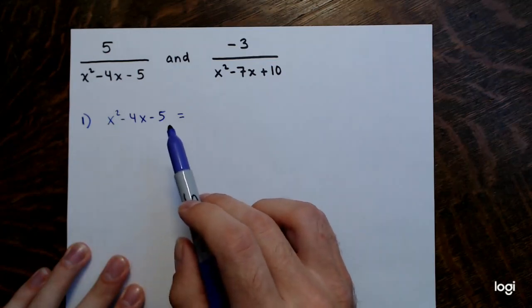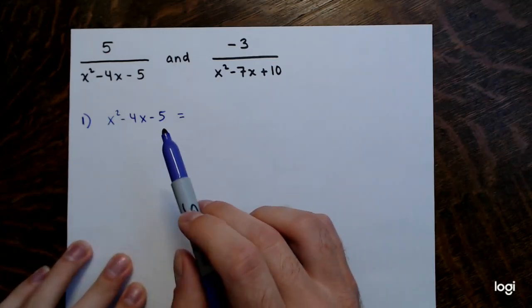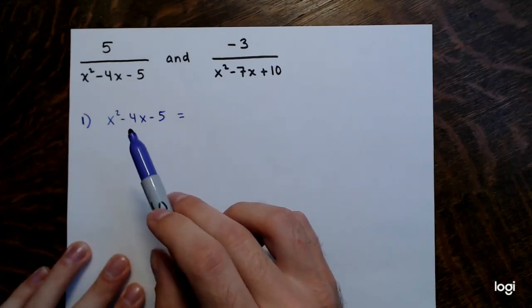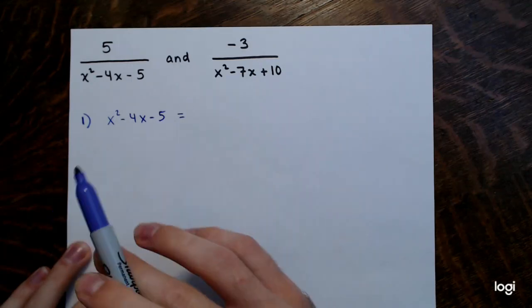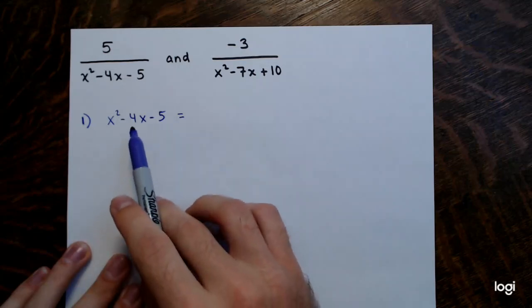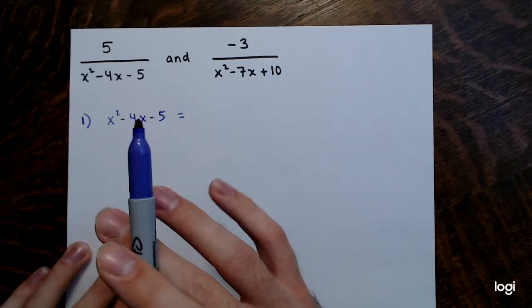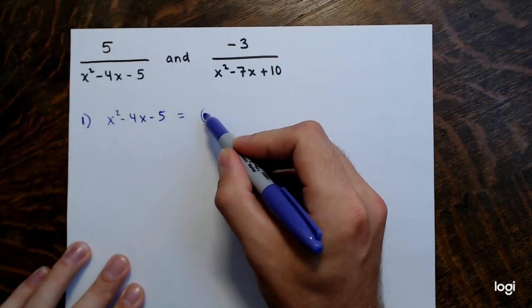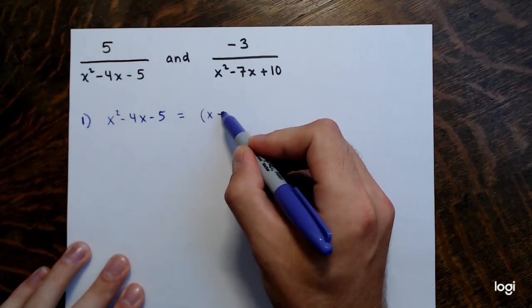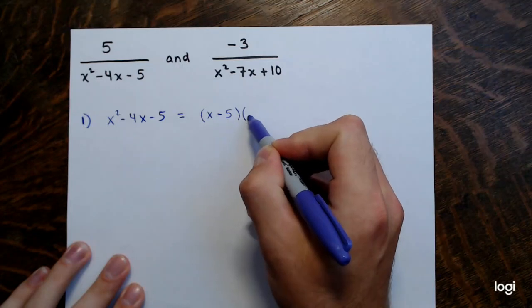If you want, I have a video up on factoring quadratics of the form ax squared plus bx plus c, or read the section in your book on factoring quadratics. I'm just going to go ahead to what it factors to. This will be the product of x minus 5 and x plus 1.